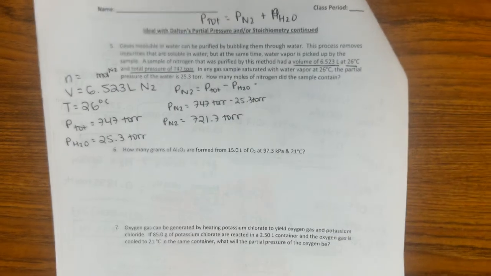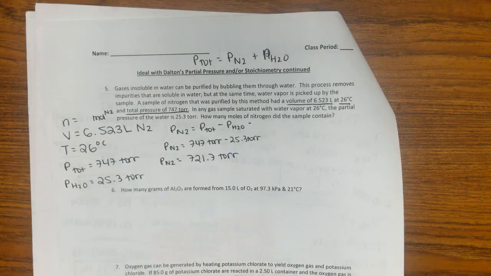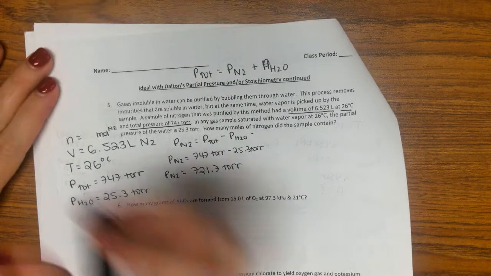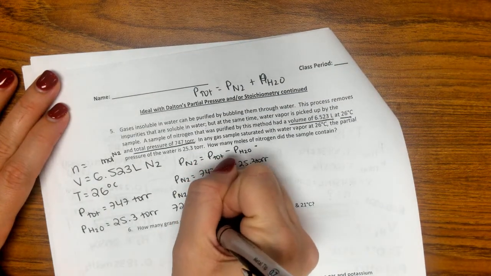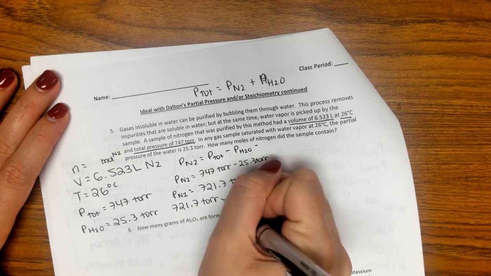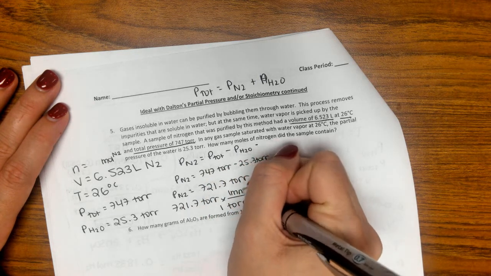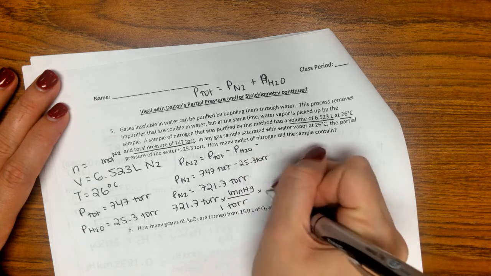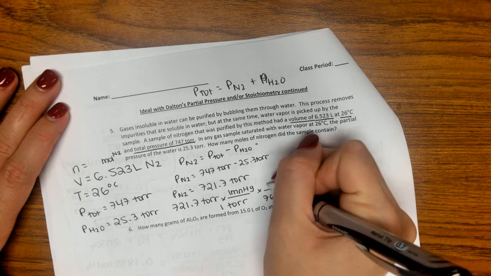Now, I hope you know that you can't use the ideal gas law with a gas in the unit torr. It has to be an ATM. And so if you don't remember, flip back in your packet, 1 torr, and so I'm going to do this down here because I ran out of room, 721.7 torr. 1 torr equals 1 mmHg. And then there are 760 mmHg in 1 ATM.